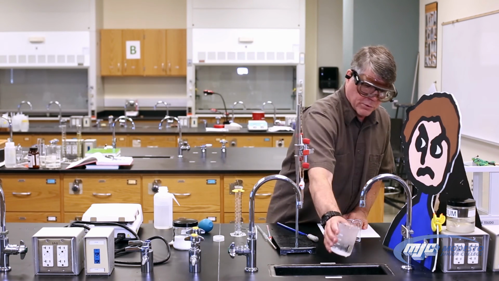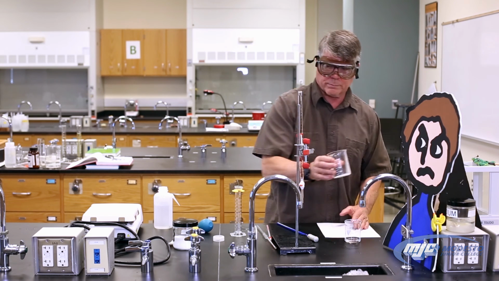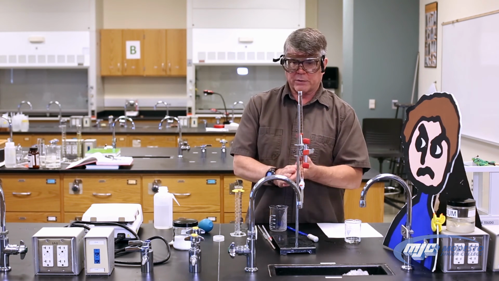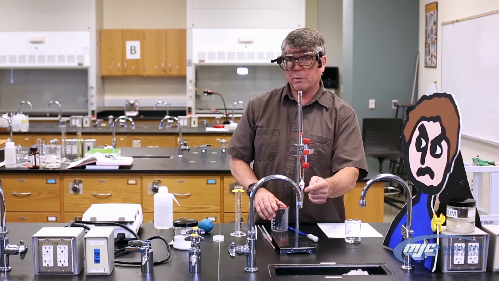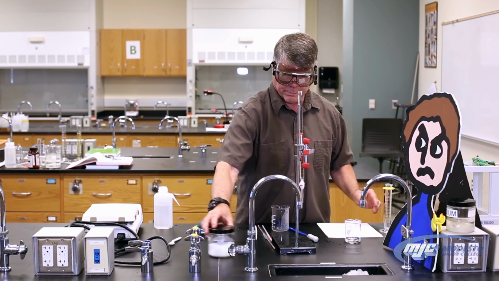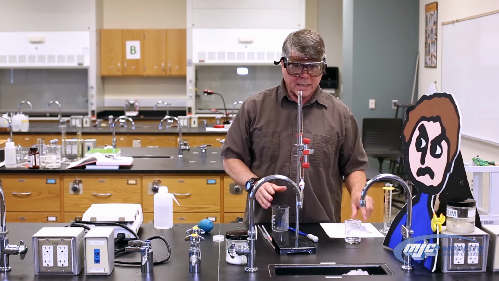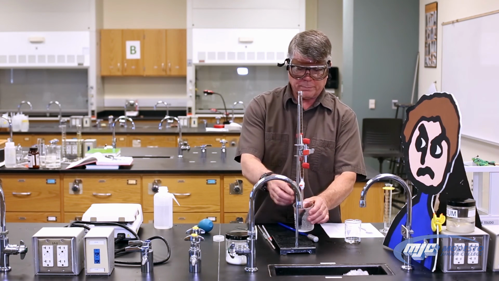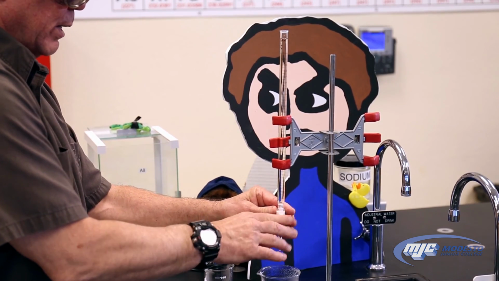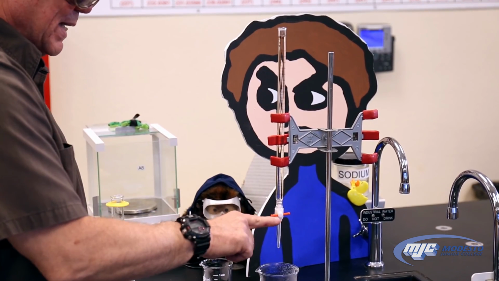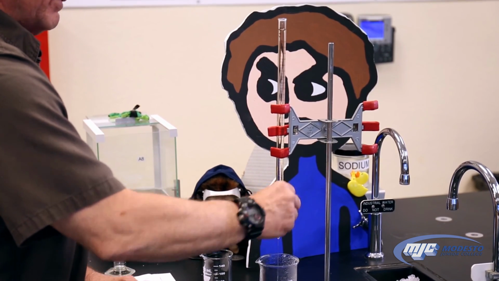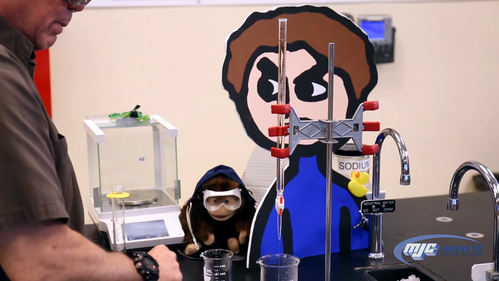Now, with the buret, I've already put some deionized water in here, but there's still a couple things I have to do. The first thing is there's going to be some air in the tip of this buret right here, and I need to get that air out. So I just take some waste beaker and I open up the stopcock. This is the stopcock right here in the buret. It's closed when it's perpendicular to the buret. It's open when it's parallel. So I open it up, flick the tip, and a few air bubbles came out.